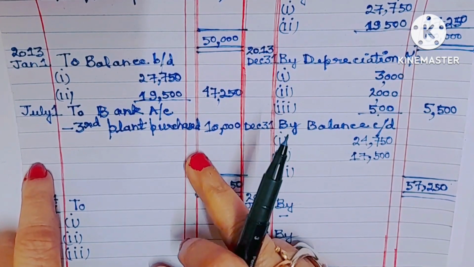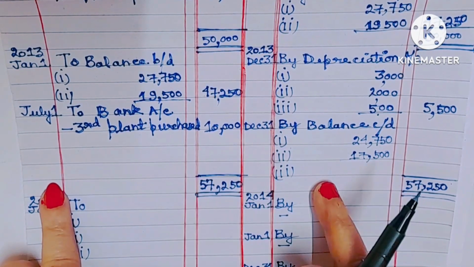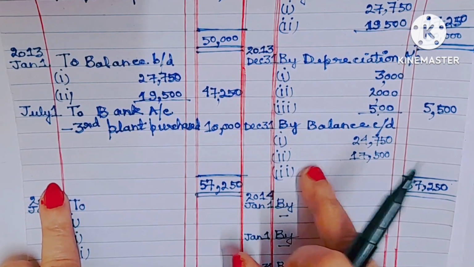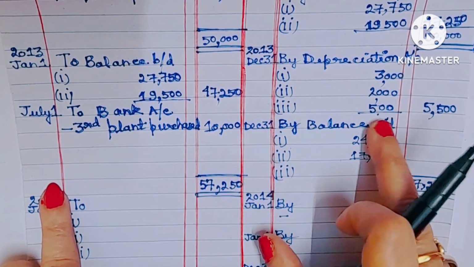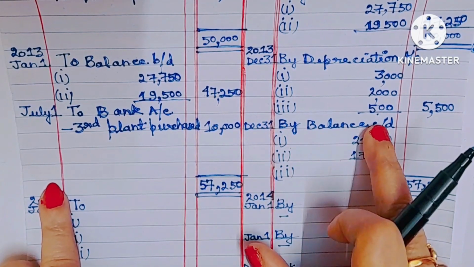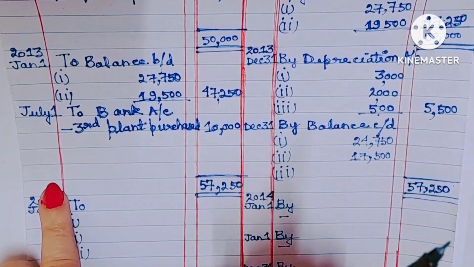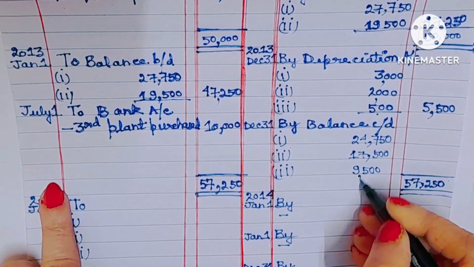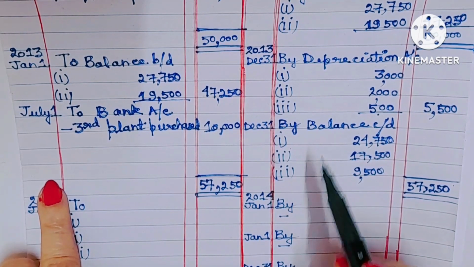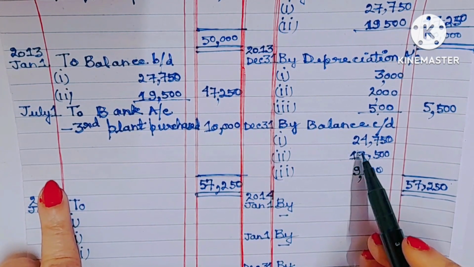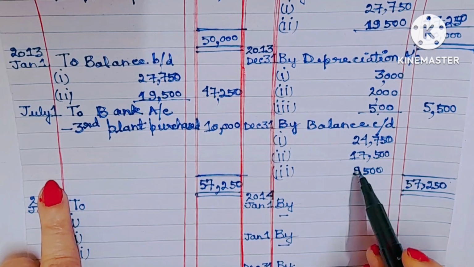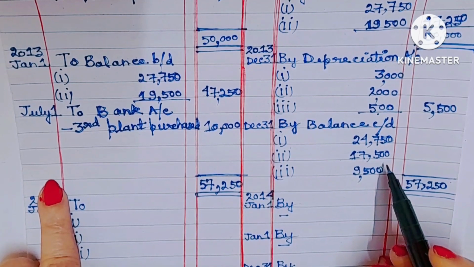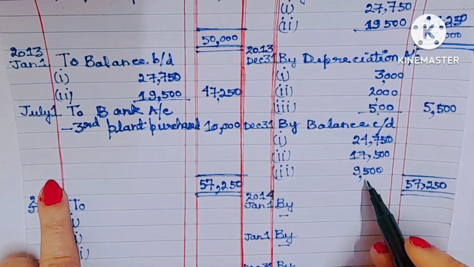Now, what is the balancing figure of the third plant? The cost of the third plant is rupees 10,000 and the depreciation on the third plant is rupees 500. Okay. So, deduct rupees 500 from rupees 10,000, you will get 9,500. So, this is the balancing figure of the third plant. So, the balancing figure of the first plant is rupees 24,750, the balancing figure of the second plant is rupees 17,500 and the balancing figure of the third plant is rupees 9,500.